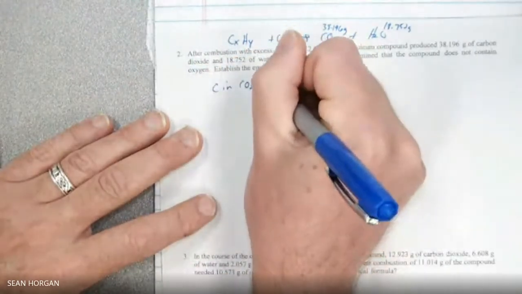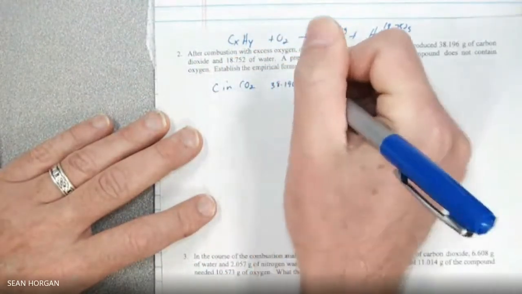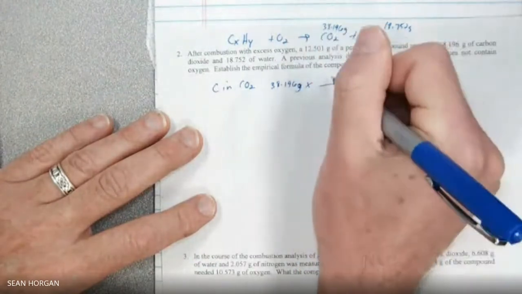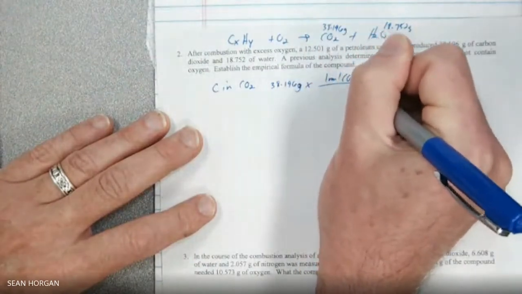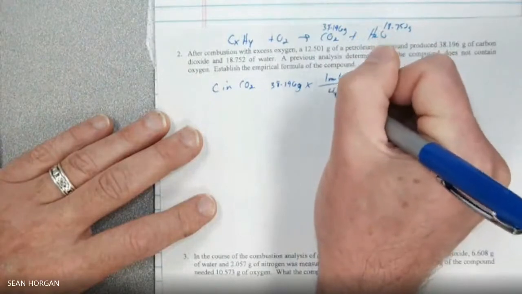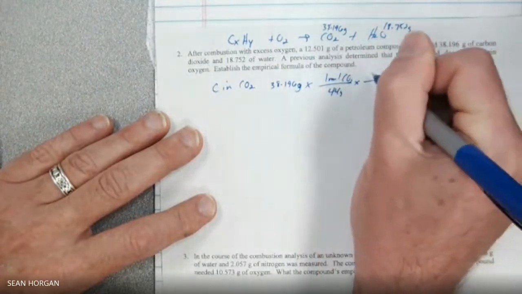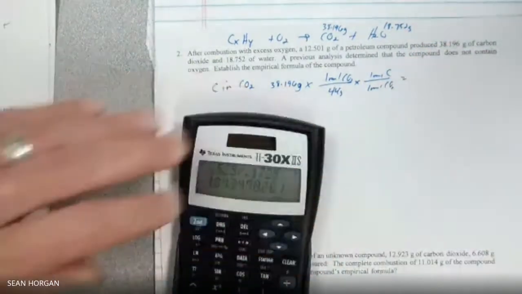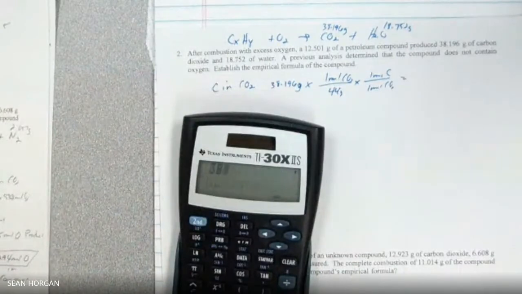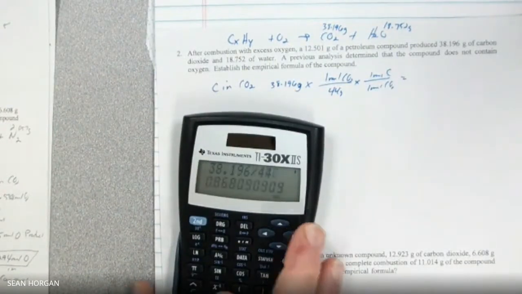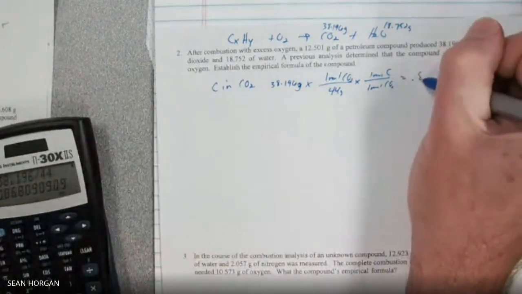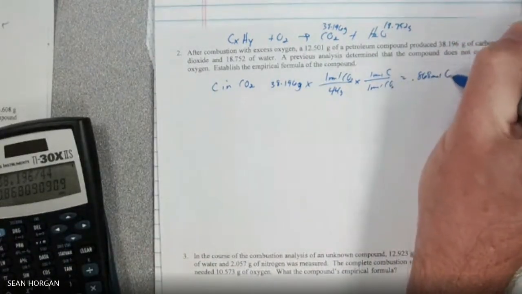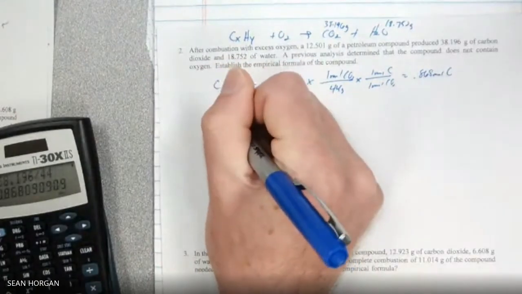And so we have 38.196 grams times the molar mass of CO2, which is 44 grams. And for every 1 mole of CO2, we have 1 mole of carbon. So we end up with 38.196 divided by 44, so 0.868 mole of carbon.